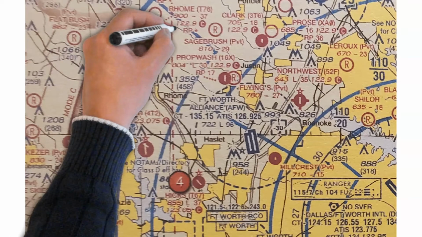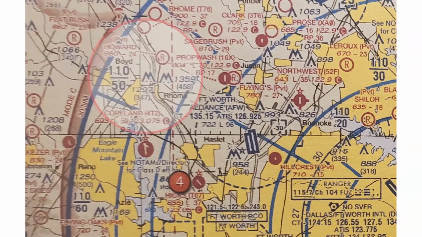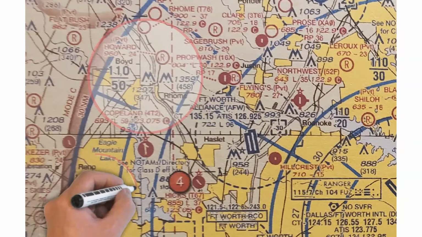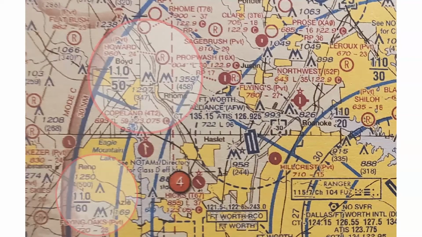On this chart, in these areas, you can see fractions 110 over 50, and below you can see the fraction 110 over 60. What these numbers are telling you is that in that Class B airspace with the blue lines, the top number 110 is 11,000 feet and the bottom number 50 is 5,000 feet, and below it is 6,000 feet. That's telling you where the Class B shelf begins, and then the top number tells you where it ends.